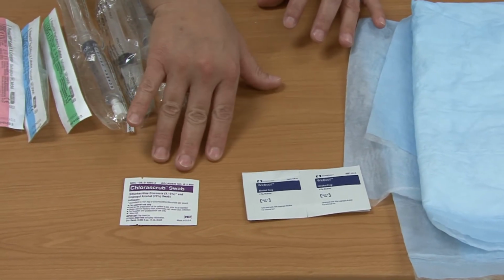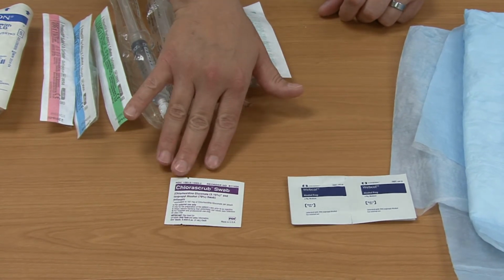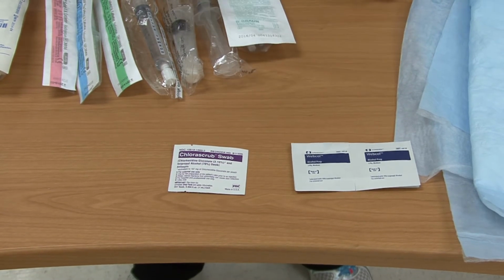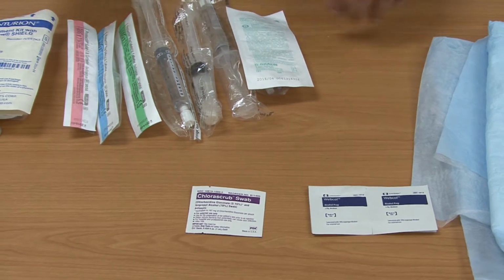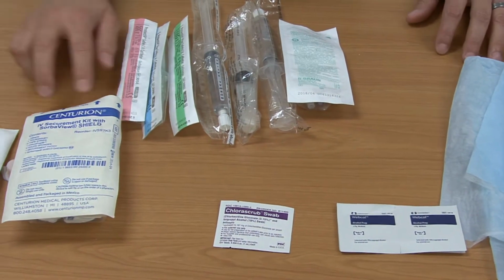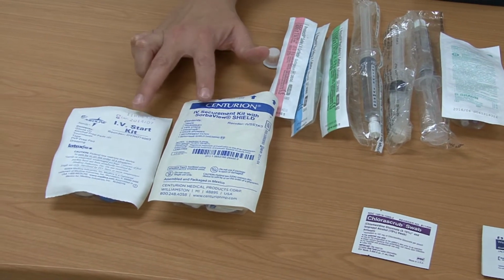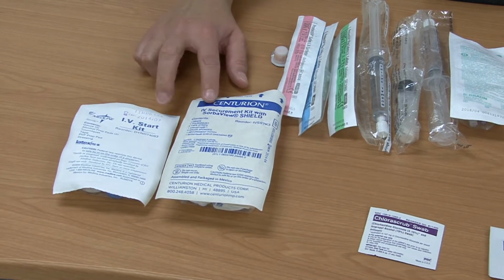But then you'd also need whatever your appropriate cleaning agent is for your agency. Most agencies are now using the chloroprep or chloroscrub. Some agencies still use alcohol. Some agencies use betadine. So make sure you check your hospital policy so that you know what you're using. Most of your cleaning agents are going to come in one of your IV start kits. Most of your agencies have these, and in the start kit, typically you'll have the cleaning agent.